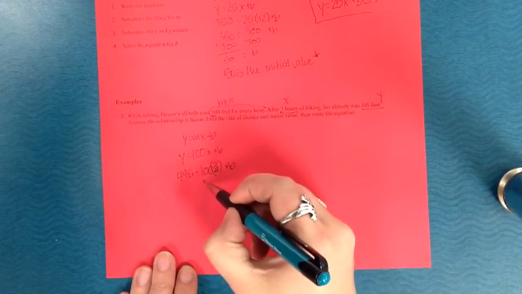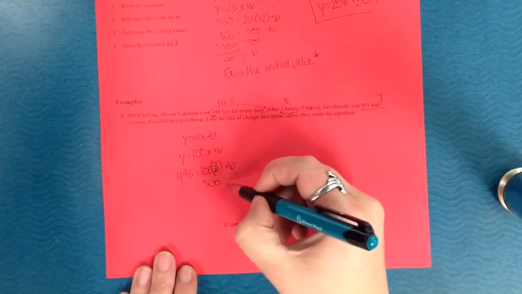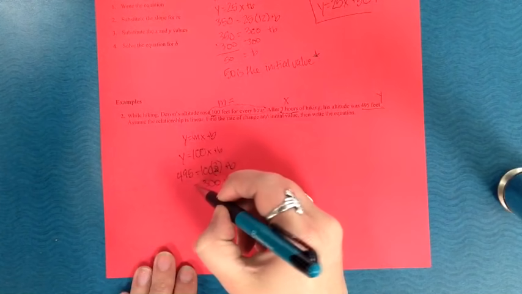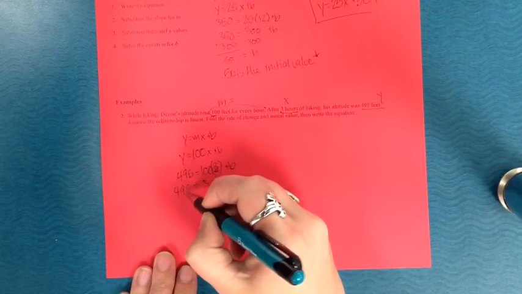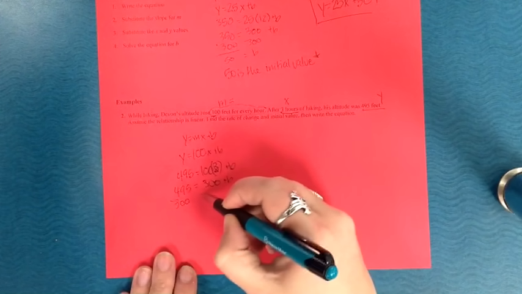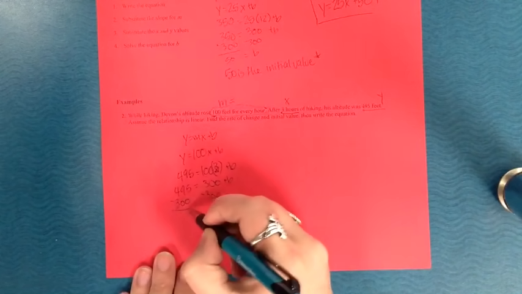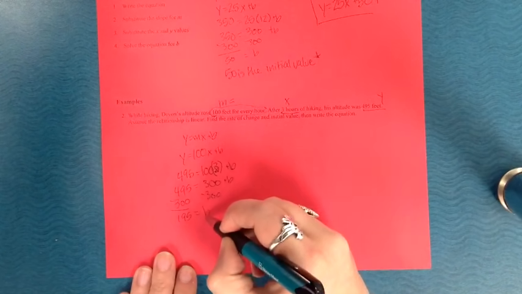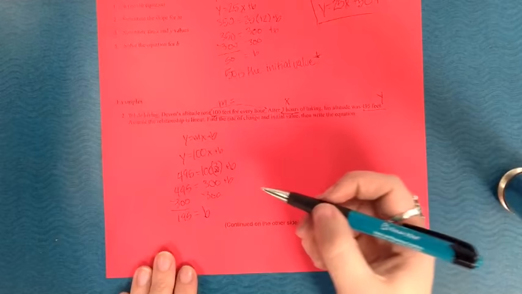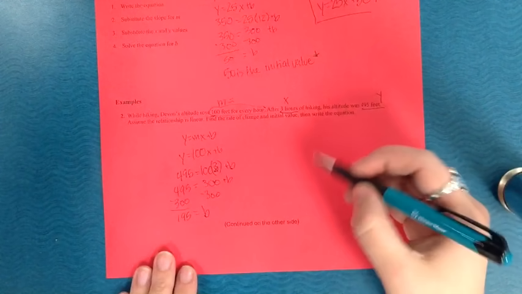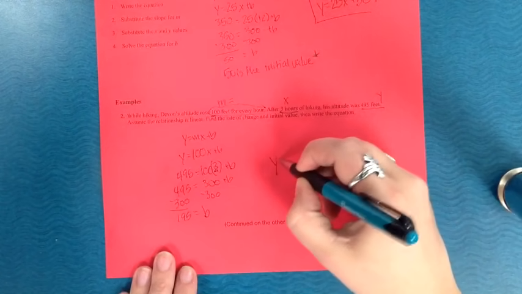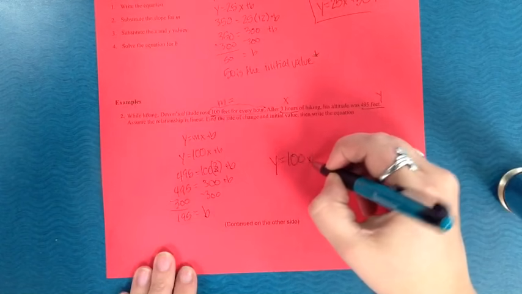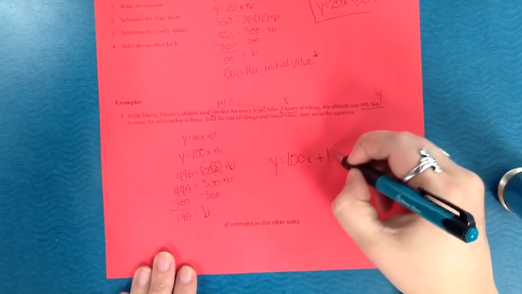So now we multiply 3 times 100 and get 300. And then we subtract 300 from both sides. 300 minus 300 is 0, and 495 minus 300 is 195. All right, so all we're left with is 195 equals b. So there's our initial value. Then we can go ahead and write our equation. Y equals 100x plus our initial value of 195.